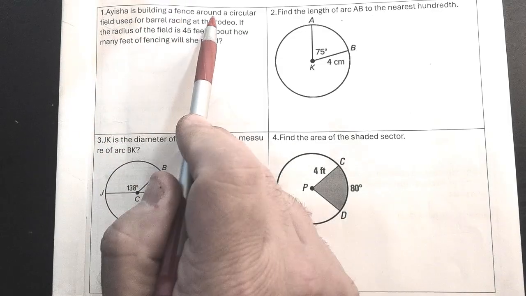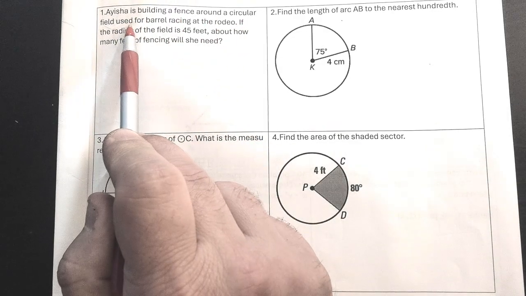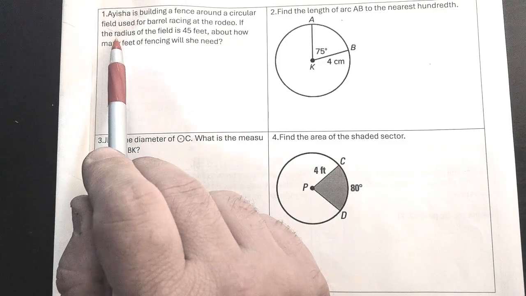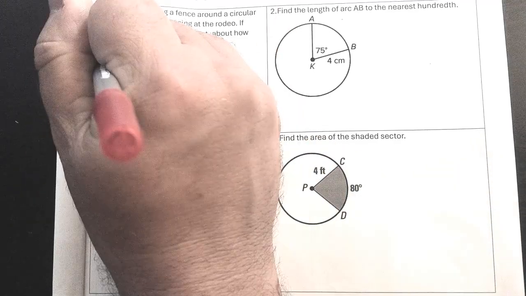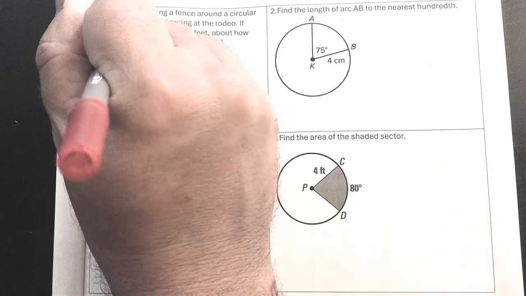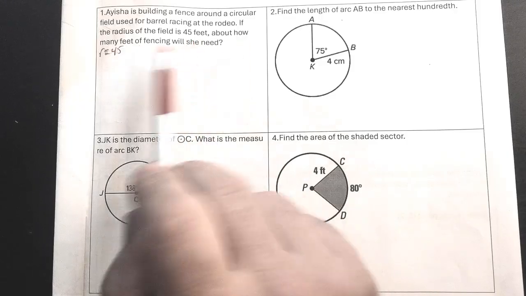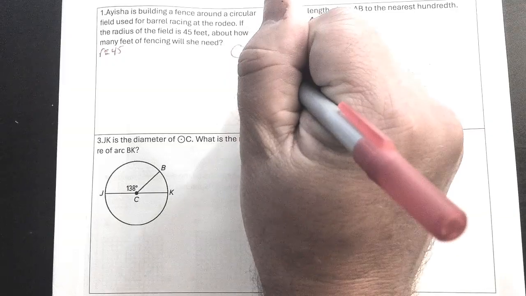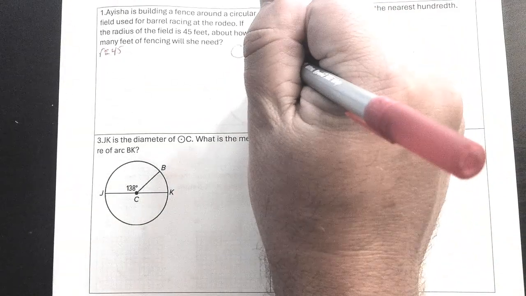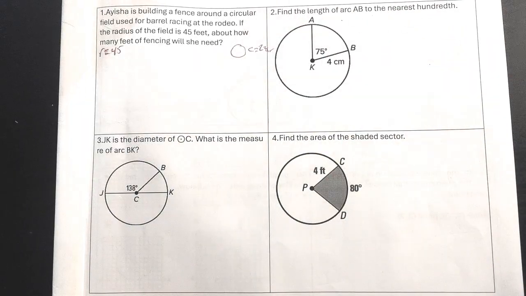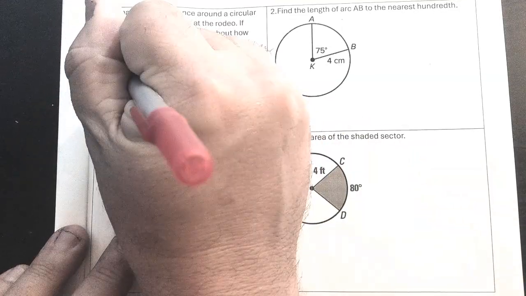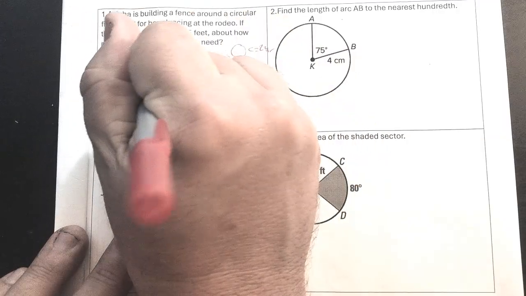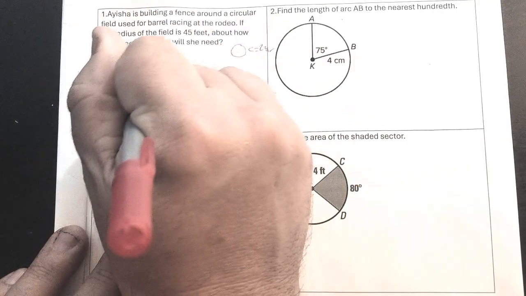Aisha is building a fence around a circular field used for barrel racing at the rodeo. If the radius of the field is 45, so just put r equals 45, about how many feet of fencing will she need? Well, to go around, that would be circumference, which is 2 times pi times the radius. So that's 2 times pi times 45. That's 90 times pi.